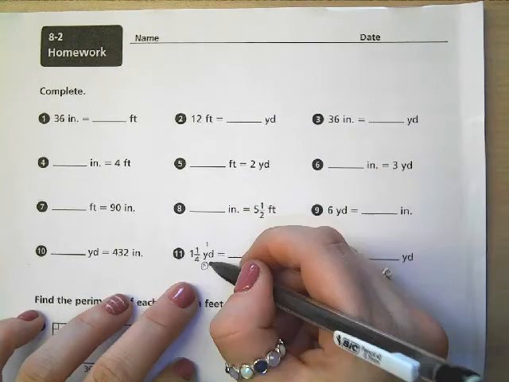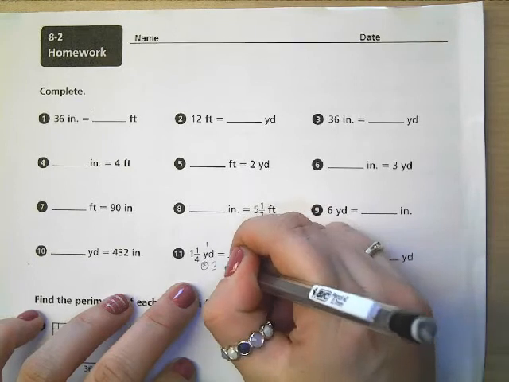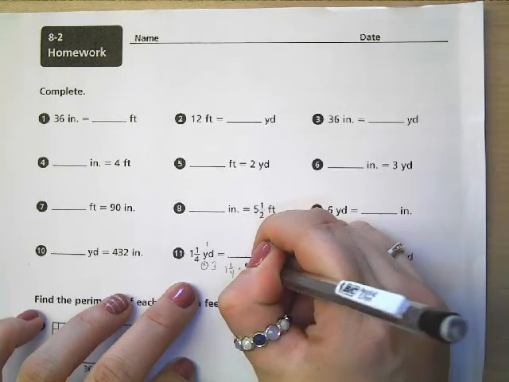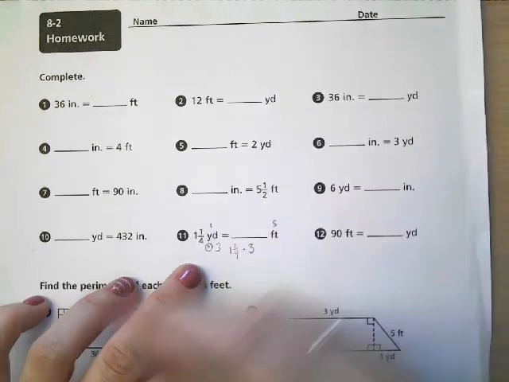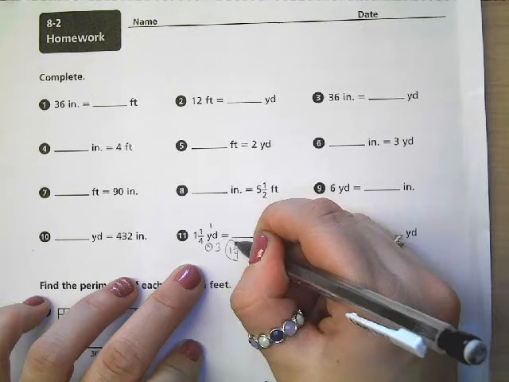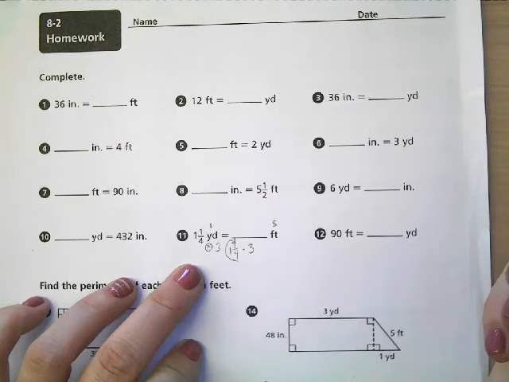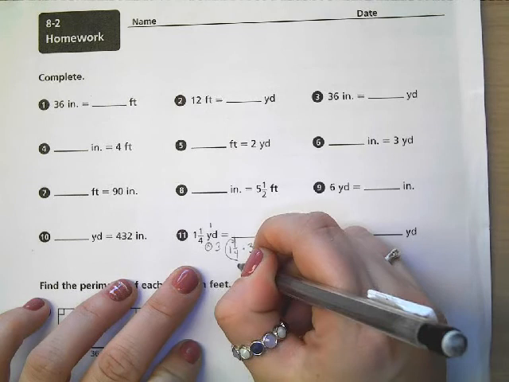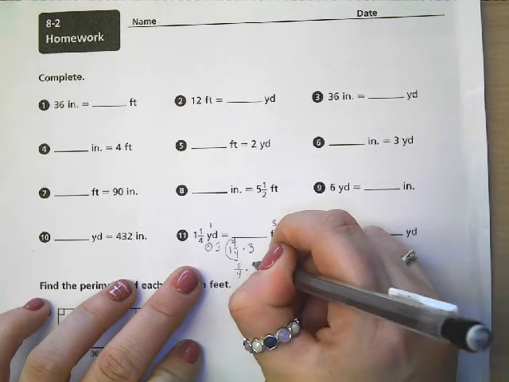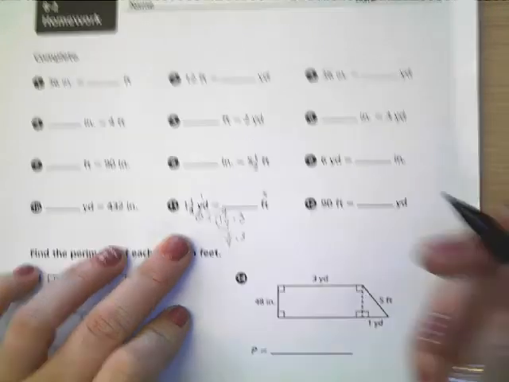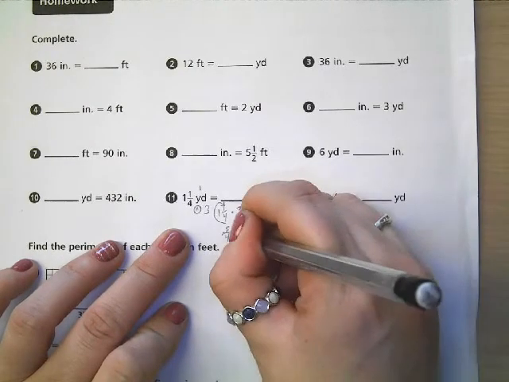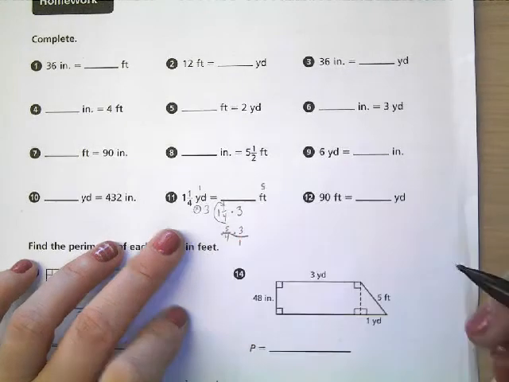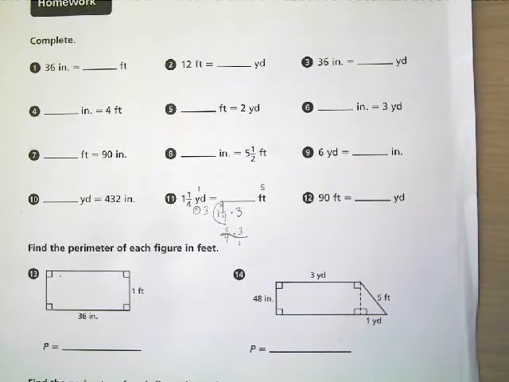Okay, number 11 says, I'm going from yards to feet. So something that is larger to something that is smaller, it means I multiply. And I multiply by whatever the connecting number is between yards and feet, which is 3. So I take 1 1/4 and I times it by 3. Well, you can't times things with fractions like that. You have to multiply then add. 4 times 1 is 4, plus 1 is 5 over 4.